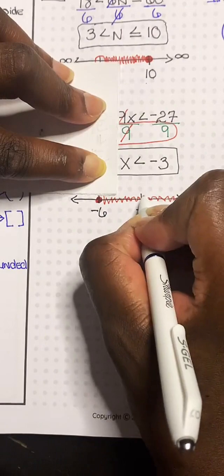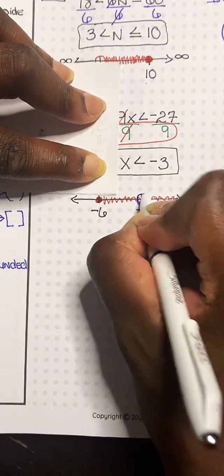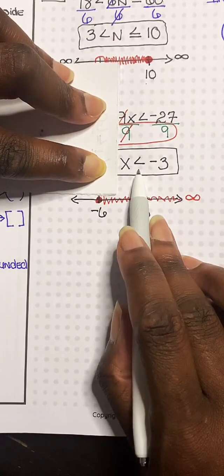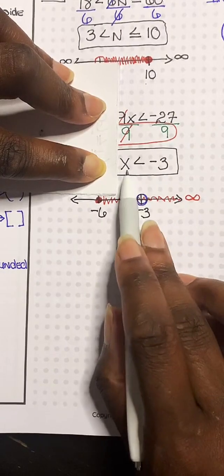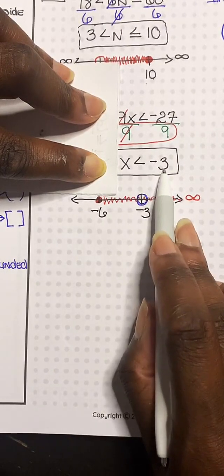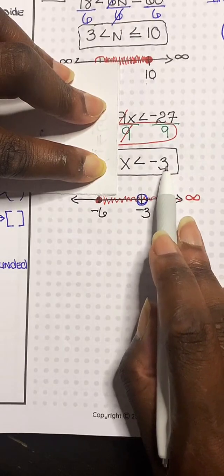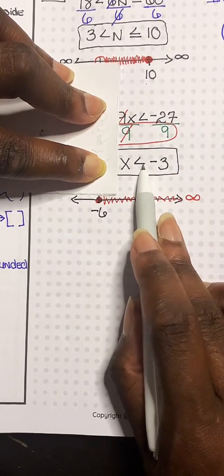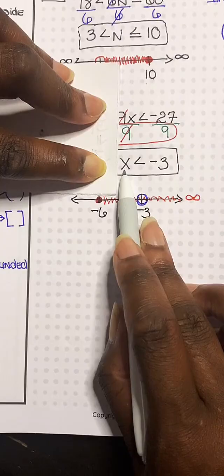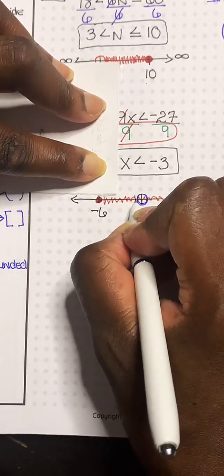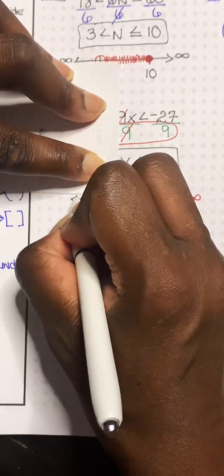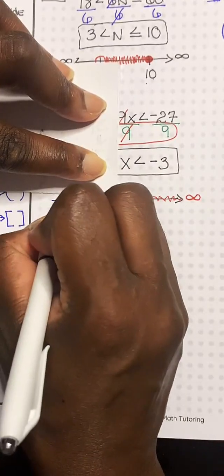It's going to be open. Reason why? It does not have a line underneath it. Now it's saying x is less than -3. So that means -3 has to be greater than the unknown x's. So that means I should be shading everything all the way to -infinity.